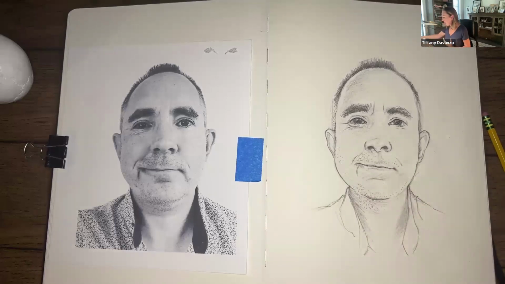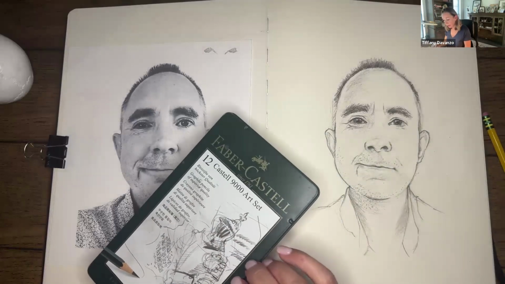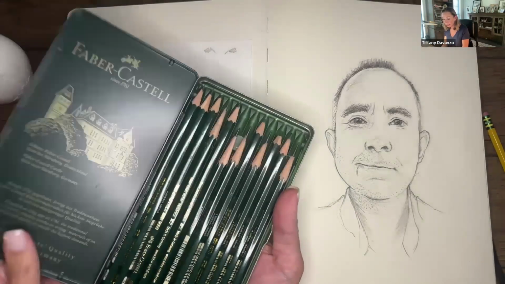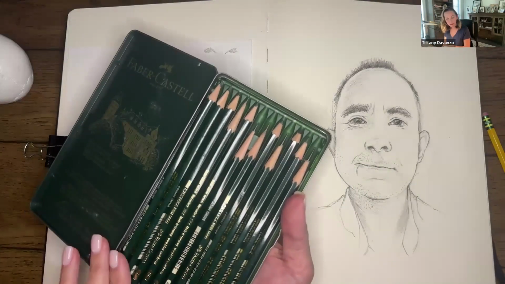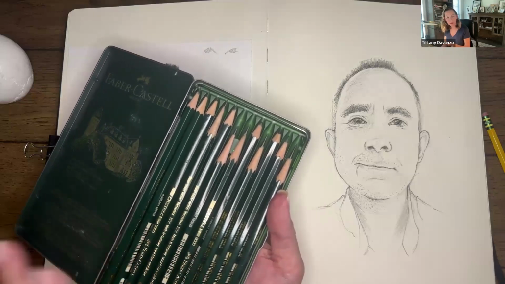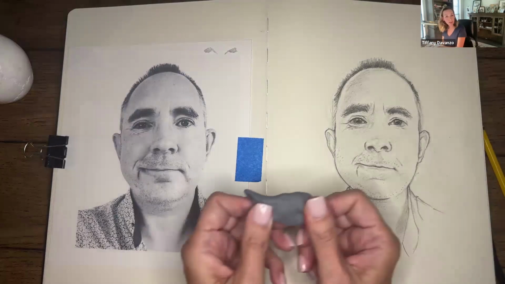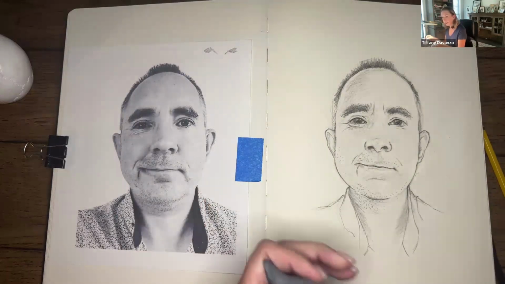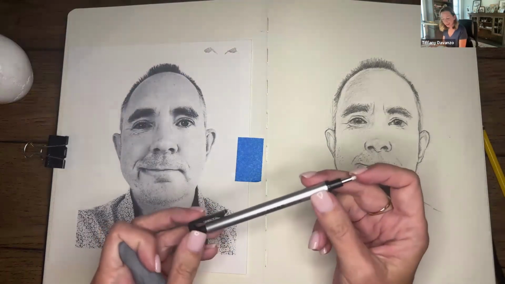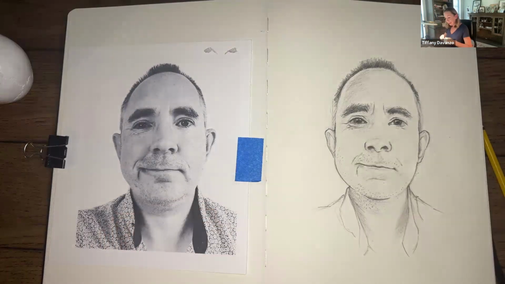And then you want to get a set of just pencils. I mean, a set like this is great. This has everything from H to 8B. So it has a full range of different hardnesses. And that's great. Definitely get a kneaded eraser. And then as a treat, get yourself one of these combo Mono erasers. That's it. You need a pencil sharpener.